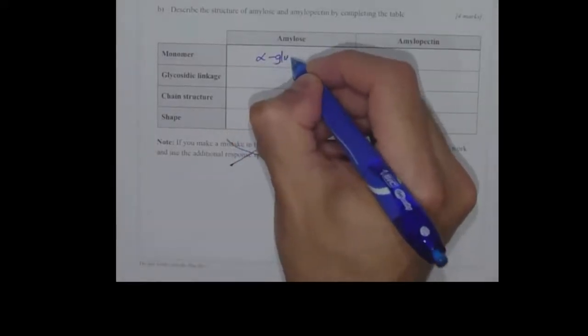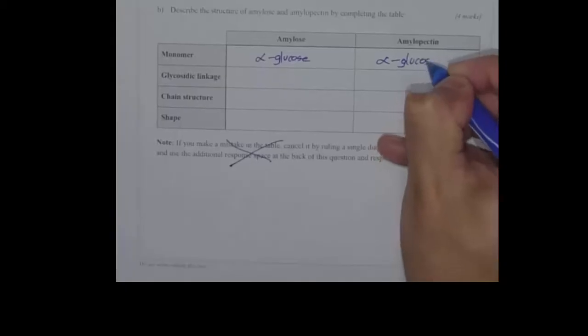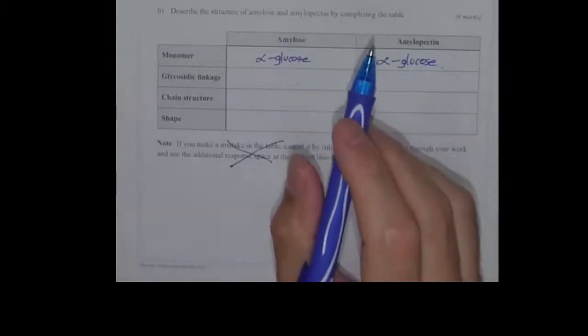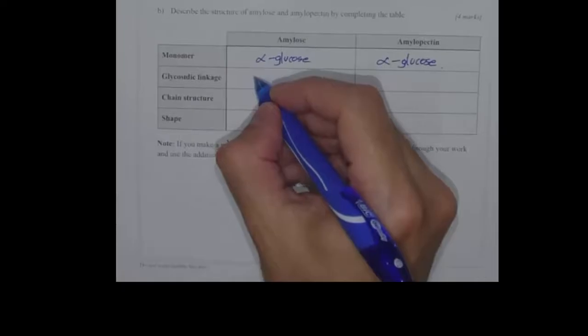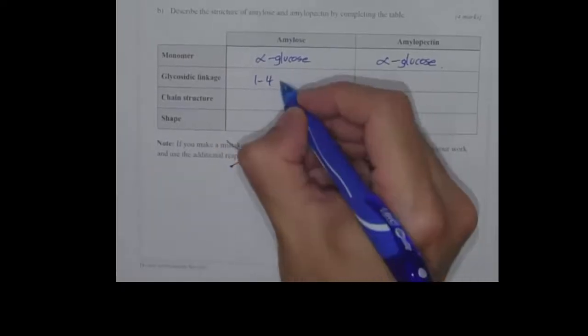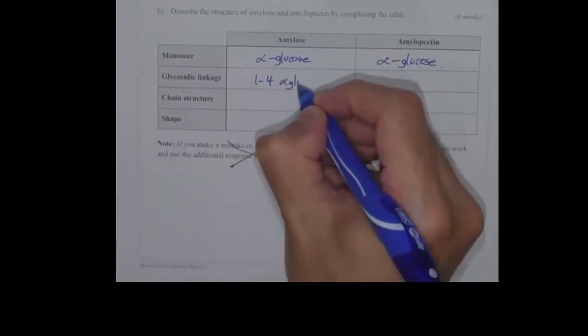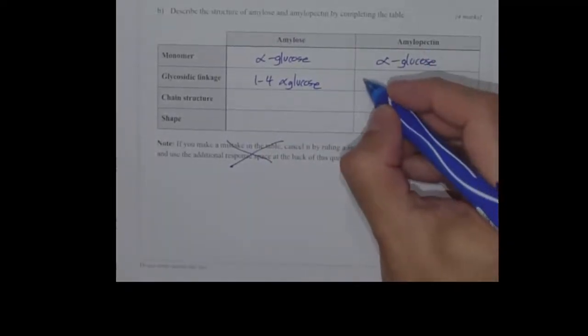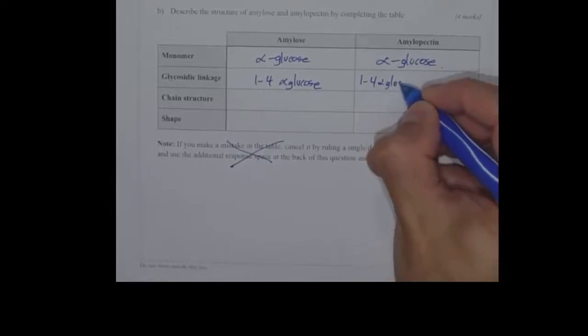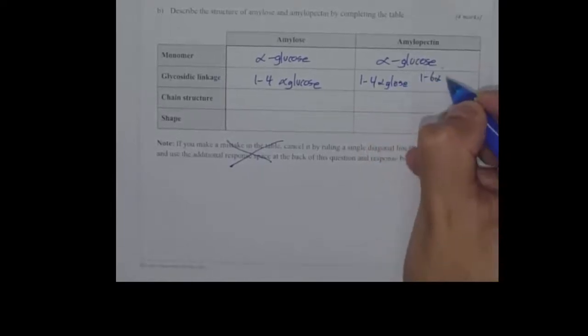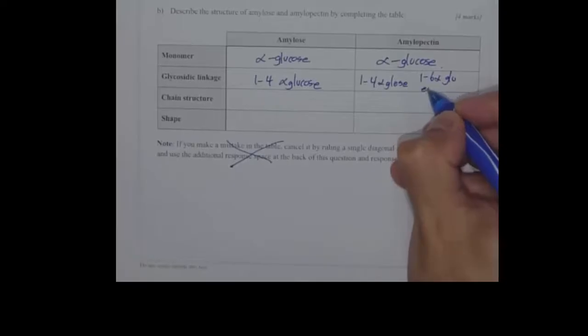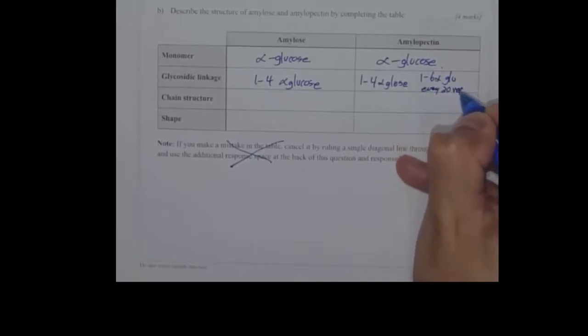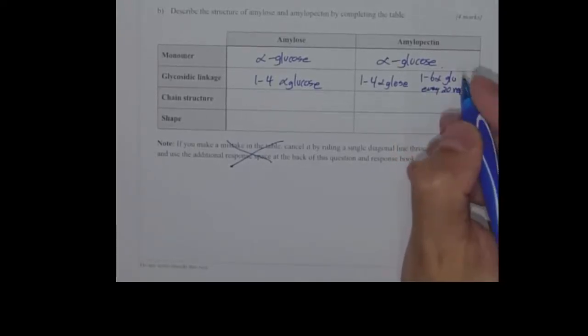So the monomers are alpha glucose in both ones. This is just memorization. There's nothing really to say here. It's glycosidic 1,4 alpha glucose. Glycosidic bonds. This is the 1,4 alpha glucose with 1,6 alpha glucose every 20 repeats. This is just your cheat sheet that you had to remember.